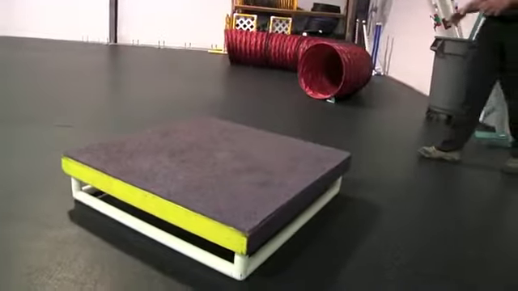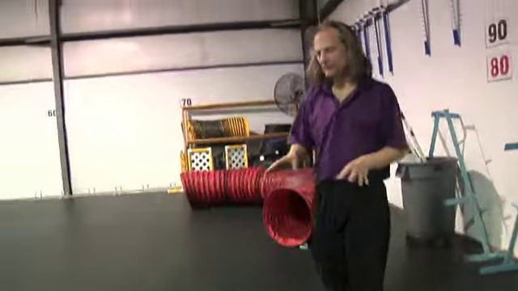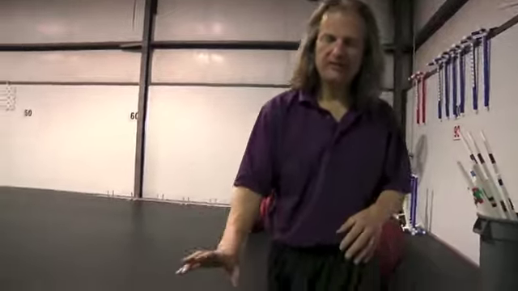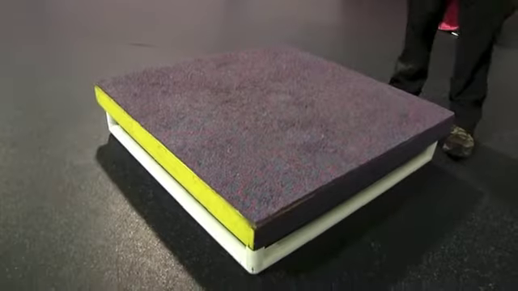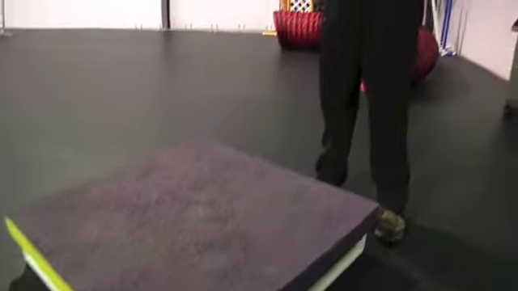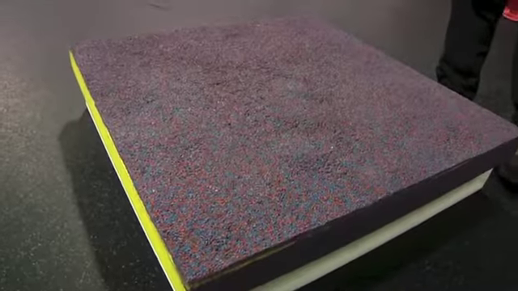This is the table. It is the 4th contact obstacle. However, it does not have a contact zone. The dog simply needs to get on the table and wait for the judge to count 5 seconds before going on. If the dog bails early or doesn't get on the table, they lose points. It is, however, not in every venue. Some venues do not have the table. Some venues use the table in different ways. But in general, it is what's considered a pause table. They get on it, they wait, and they go on.